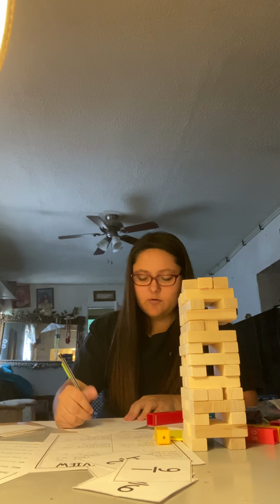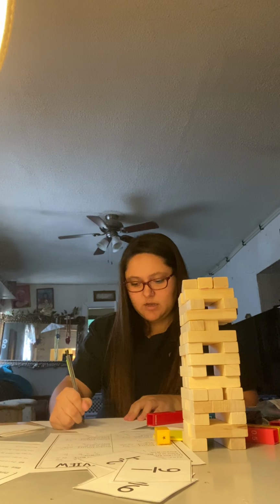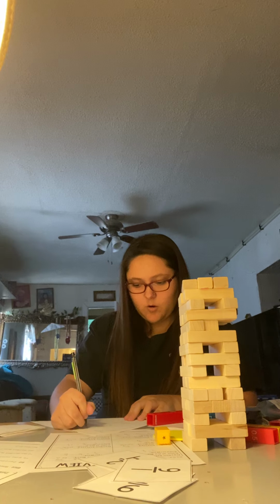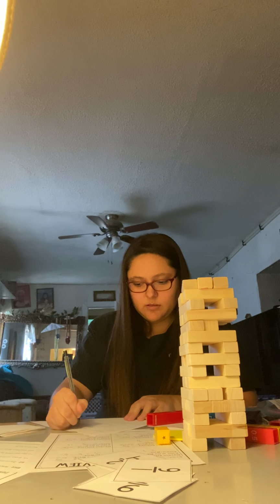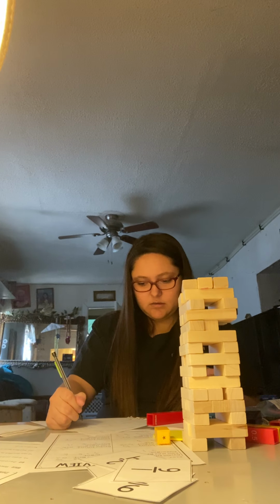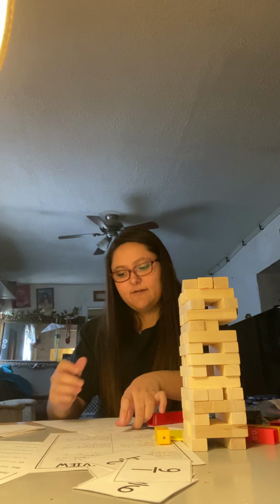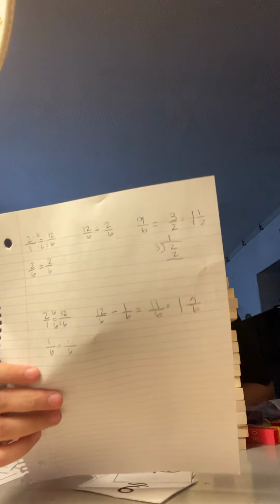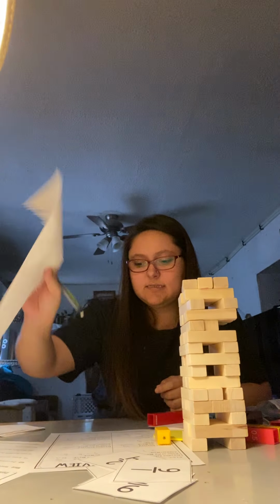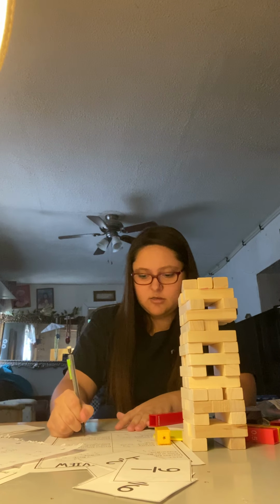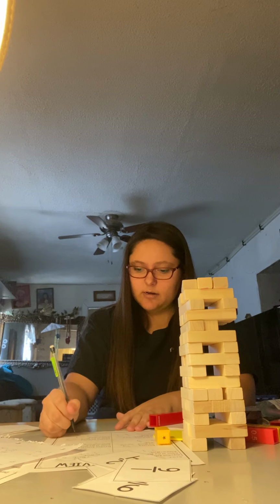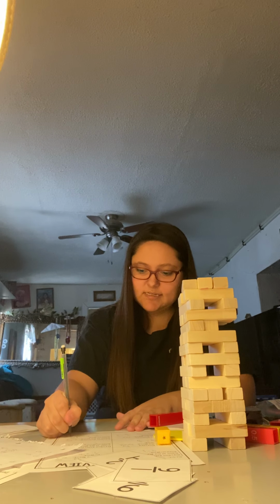And you could even reduce this one too, because it'll go in 1 time. You keep the bottom number, and then the top number, it'll be 5. So that'll be my answer, 1 and 5/6. So that's what I'm going to write down, 1 and 5 out of 6.